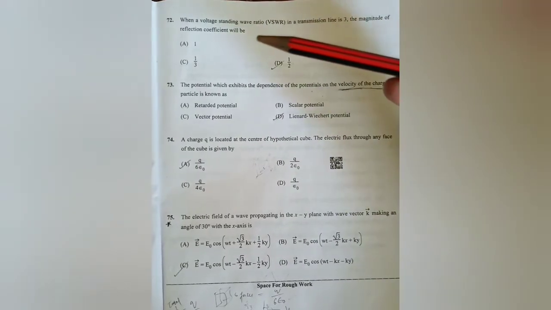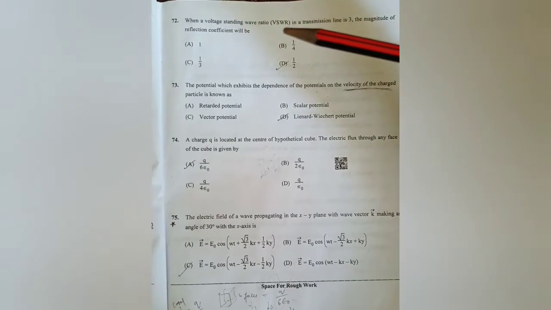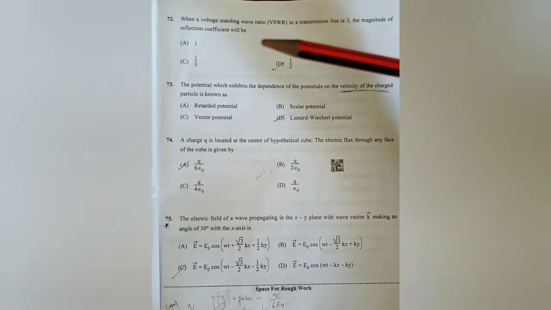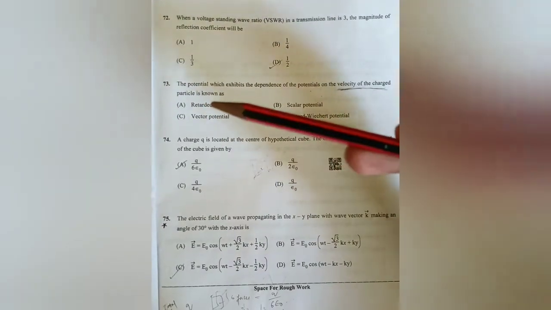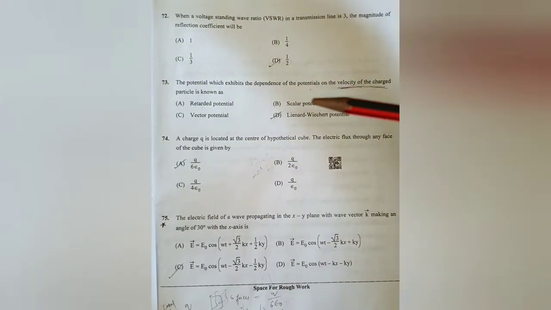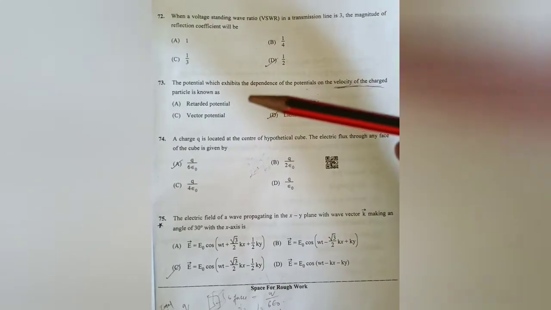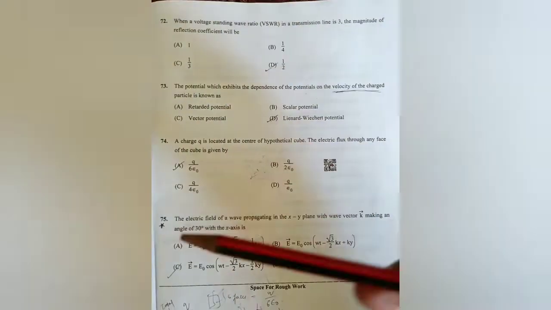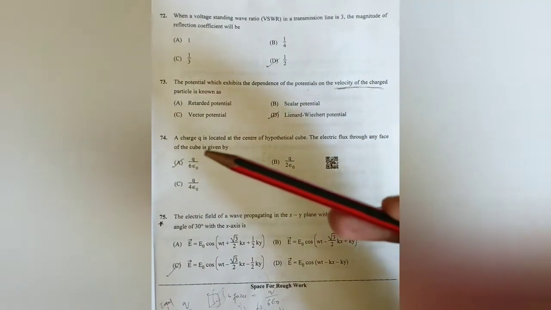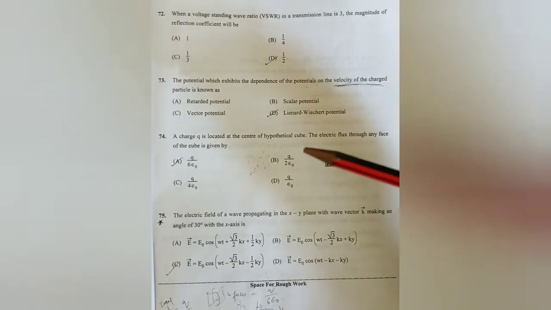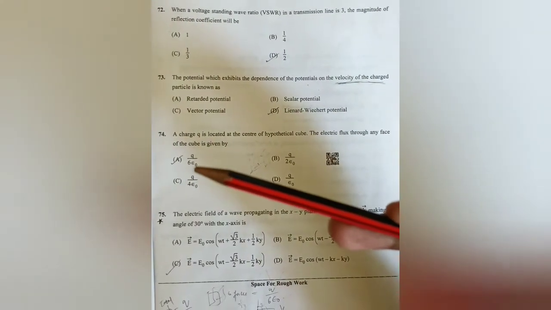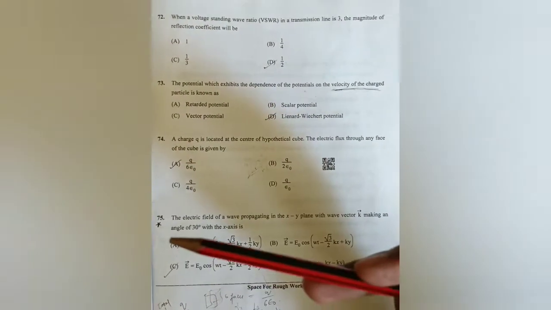Question number 72. When the voltage standing wave ratio VSWR in a transmission line is 3, the magnitude of the reflection coefficient will be. The right answer is option D, 1/2. Question number 73. The potential which exhibits the dependence of the potentials on the velocity of the charged particle is known as. Option D, Liénard-Wiechert potential. Question number 74. A charge q is located at the center of a hypothetical cube. The electric flux through any face of the cube is given by option A, q by 6 epsilon naught, is the right answer.